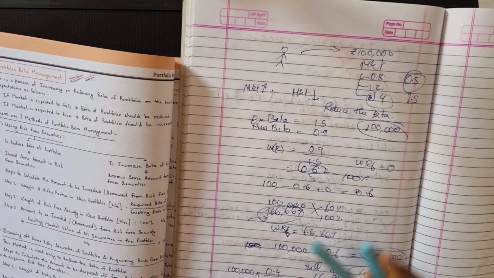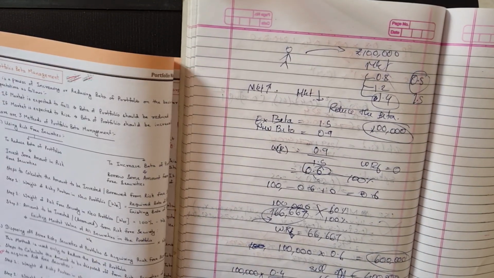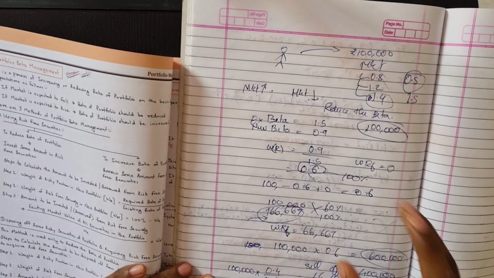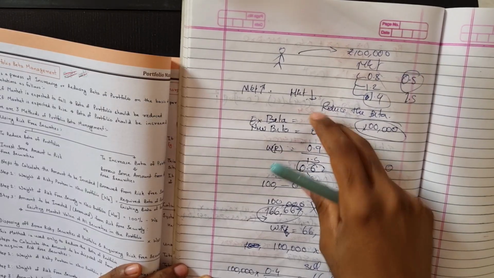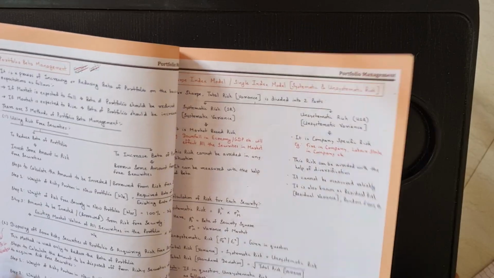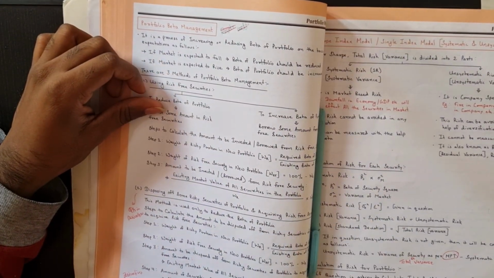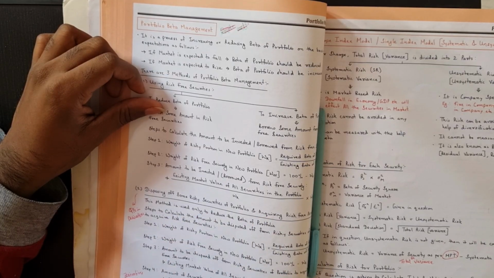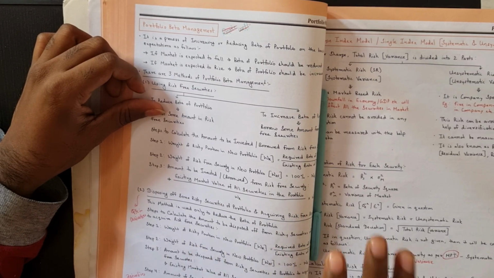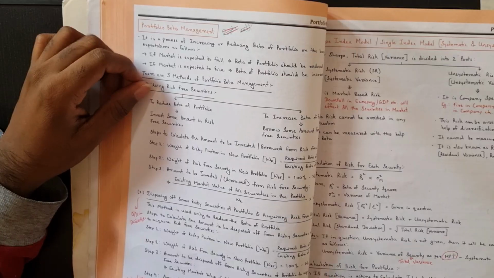You can do it by my method also. This also you can follow, or you can follow Ajay sir's steps. I find this logical, so I will follow this one. Okay, so we'll look at questions. This one is the concept of derivatives. Its questions are also covered in the derivatives chapter, so there we will see this concept and discuss its questions. Here I'm not explaining it, we are just going to solve one question of portfolio beta management, which is in the portfolio management chapter.